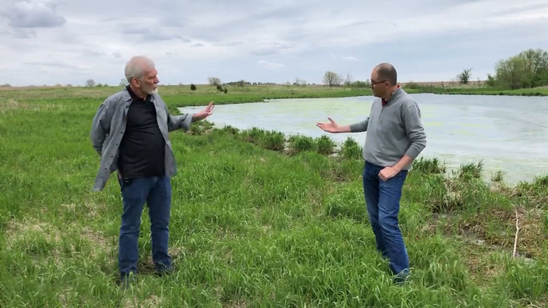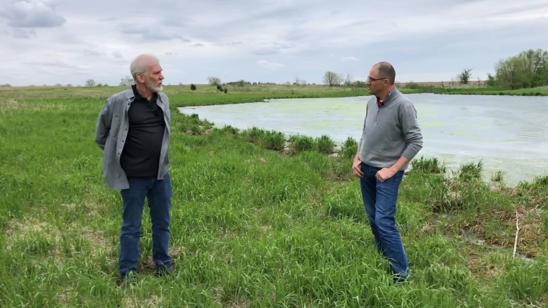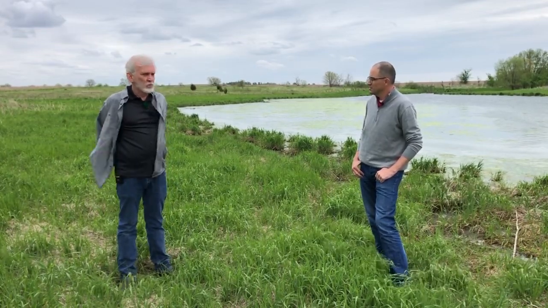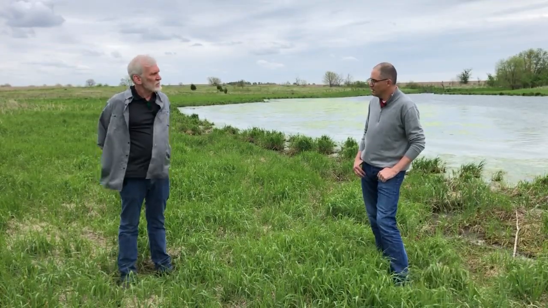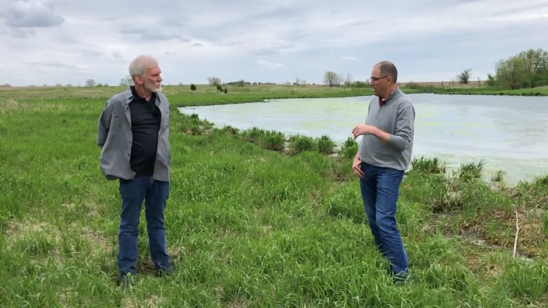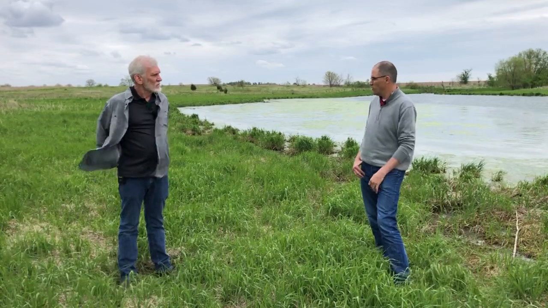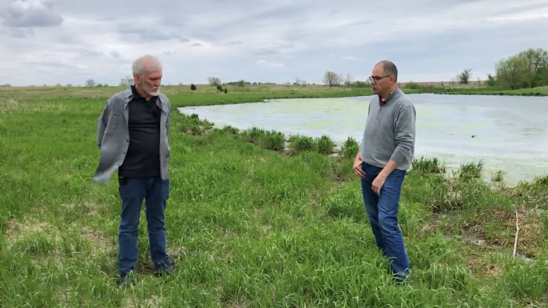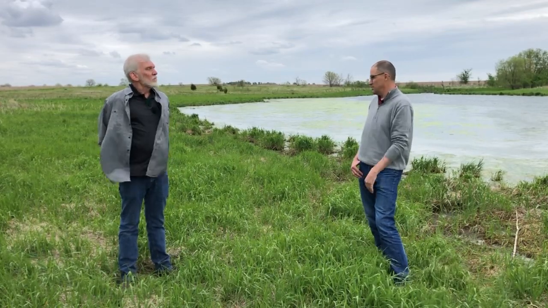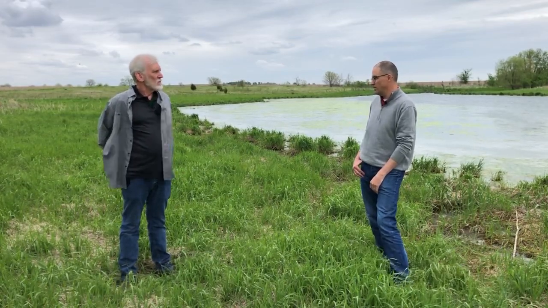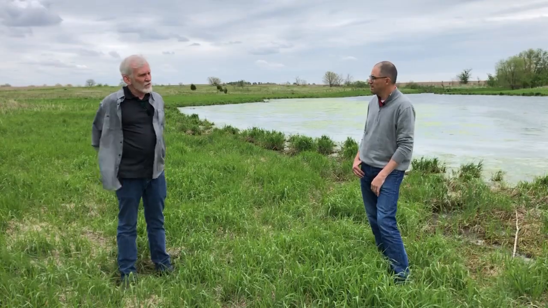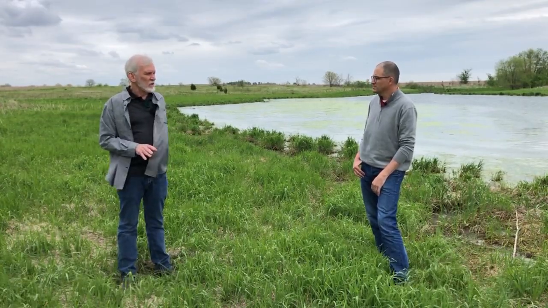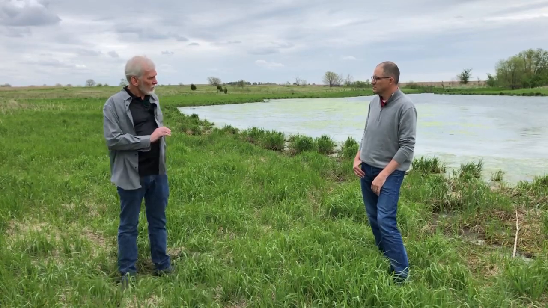Not for the kind of long-term, full-scale monitoring that we've been doing here, but 2 or 3 year long projects that let you explore a particular practice. Yeah. And that's where now with the Iowa Nutrient Research Center, we're doing some of that work as well on some new practices and getting some proof of concept or new ways to look at these practices.